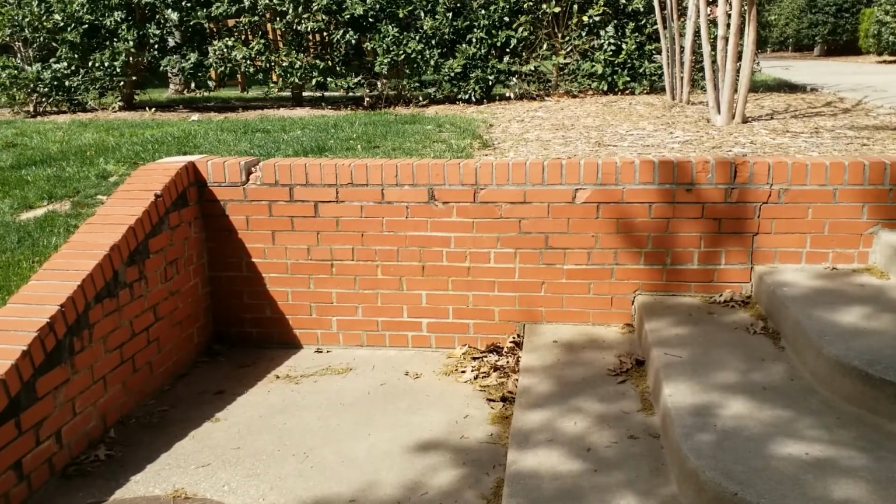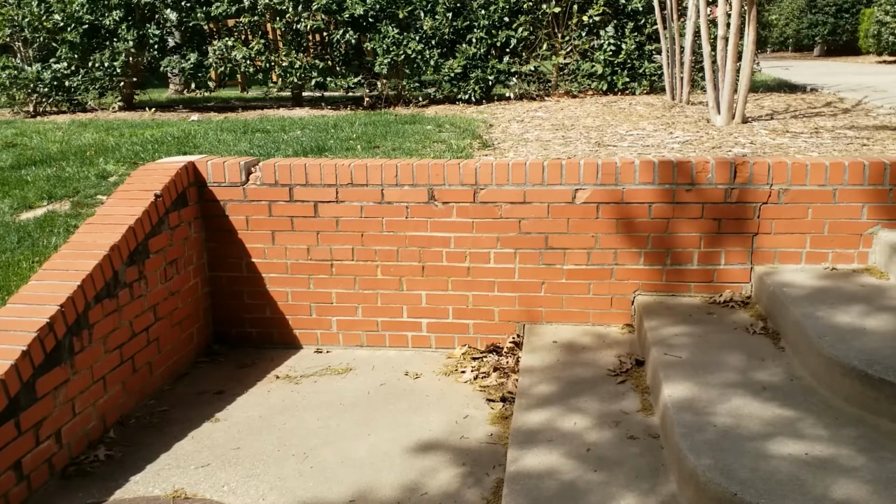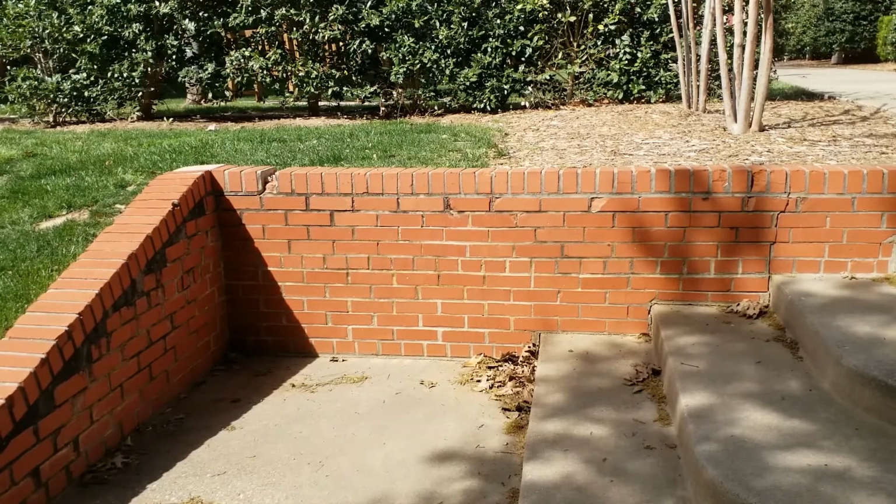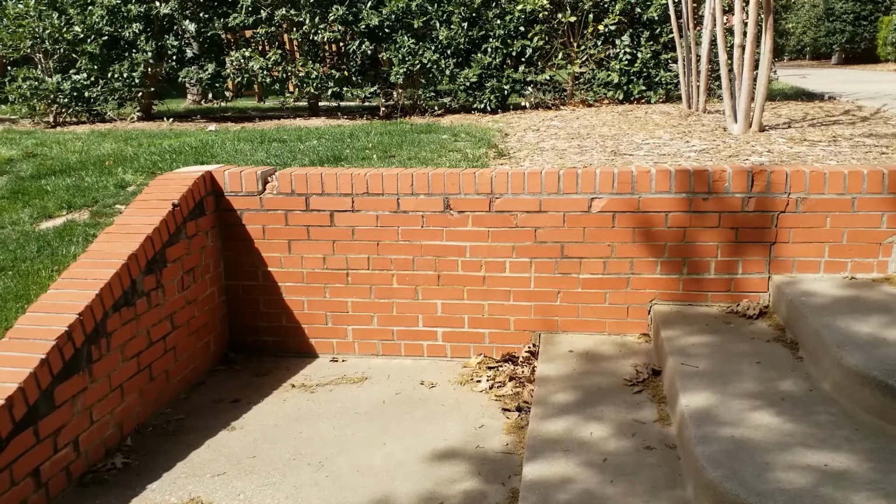Also take a look at the brick pattern. So overall, it's a running bond pattern with a brick roll lock at the top, but then we have these accent rows.